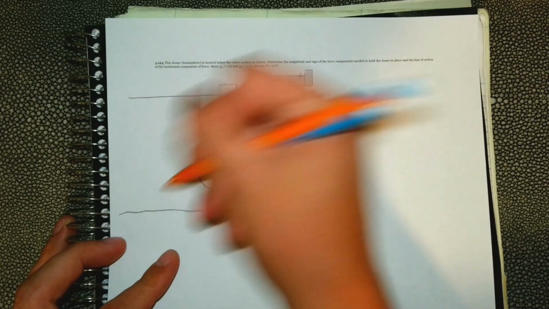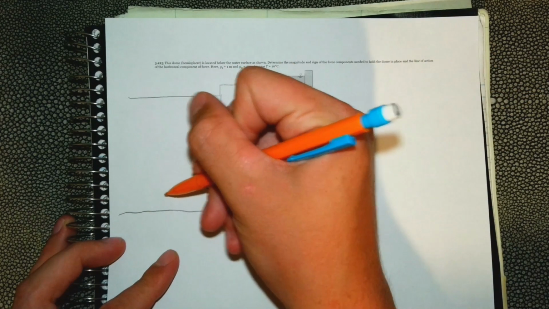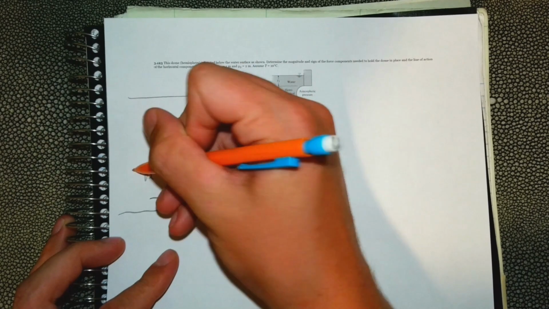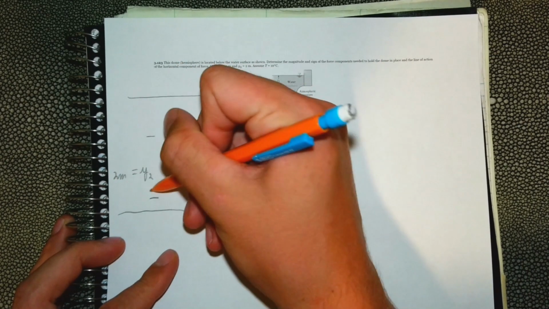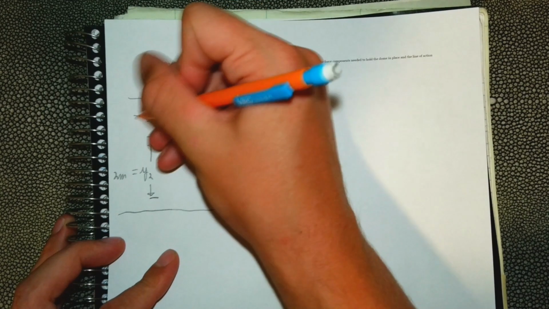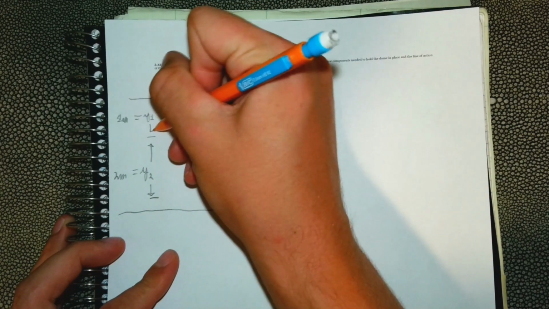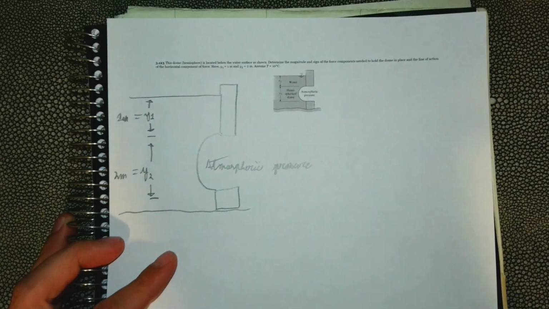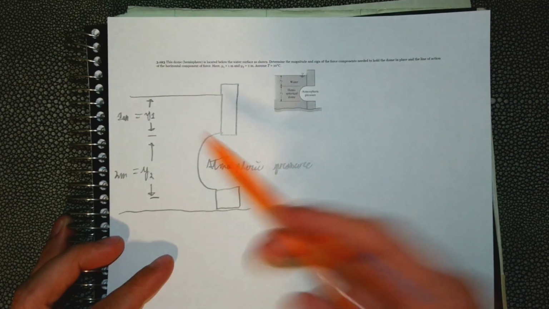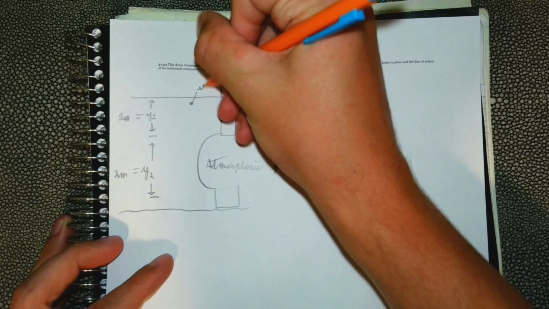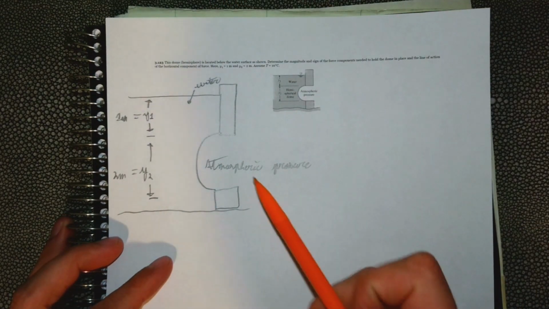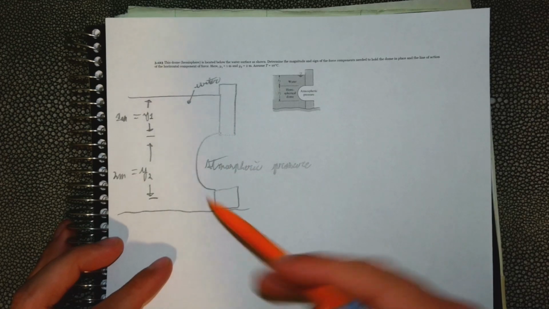It says from the bottom of the hemisphere, y2 equals 2 meters, y1 equals 1 meter. So the water, this area is water. Atmospheric pressure at the top.